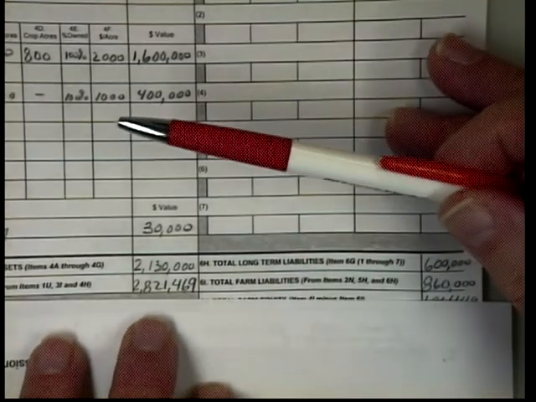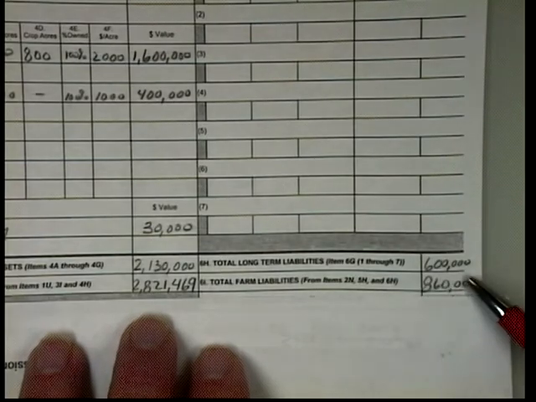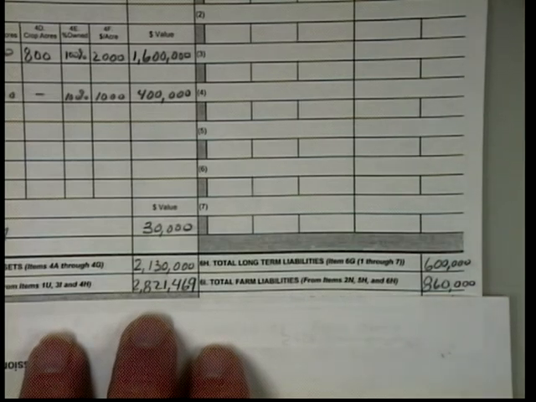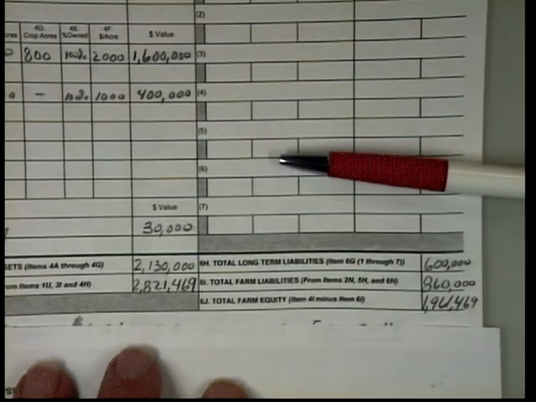$2,821,469. I add up my total farm debts: current debt of $160,000 plus my intermediate debt of $100,000 plus my long-term debt of $600,000. I get $860,000. That's correct.